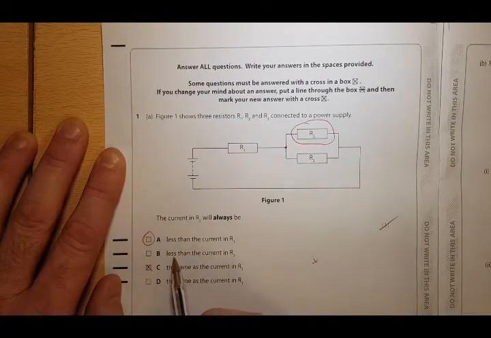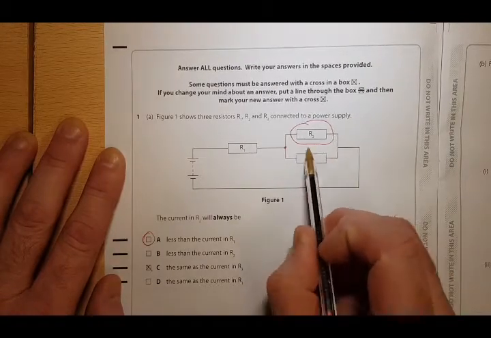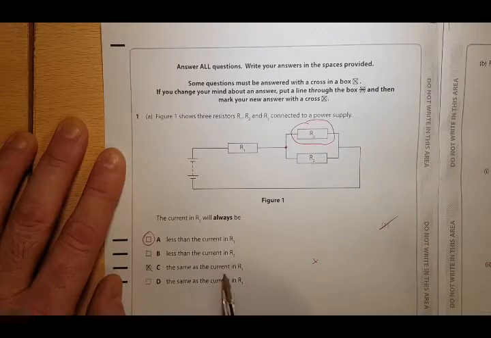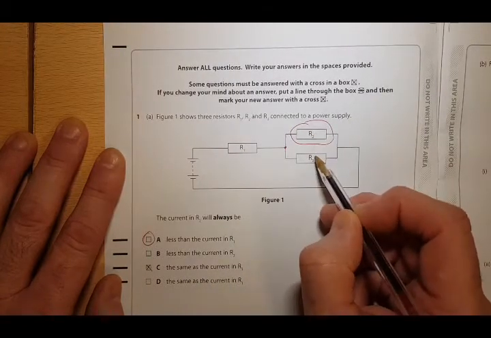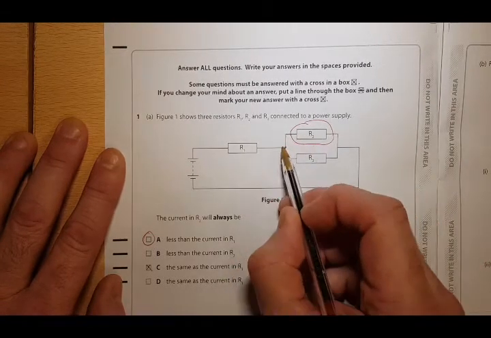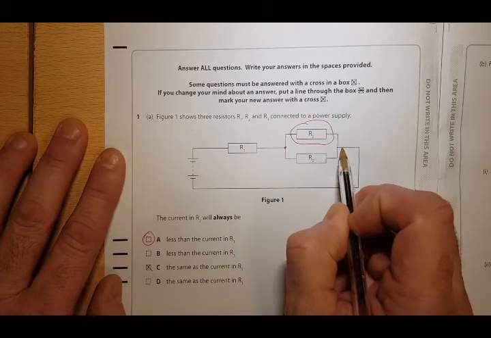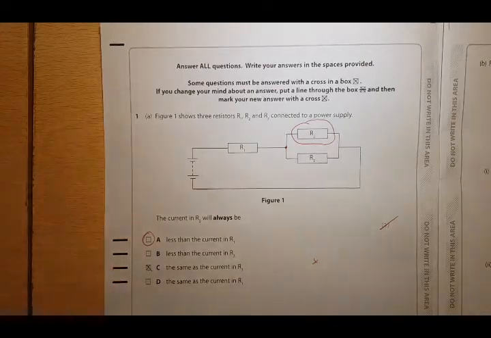Okay. Less than the current in R3? Well, not necessarily. It depends on the values of the resistance. The same as the current in R3? Well, it might be, but that would mean that those two had to be the same resistors. The same as the current in R1? No, because some current has to go through R3. So, yeah, it has to be A. It's always less than the current in R1.